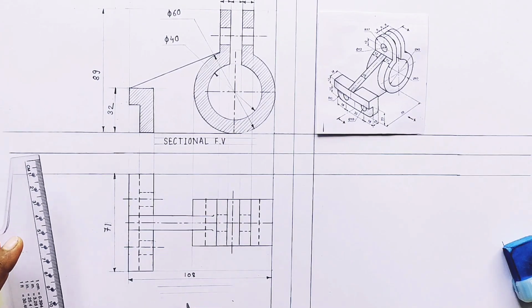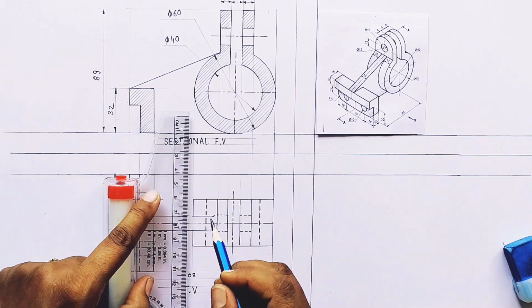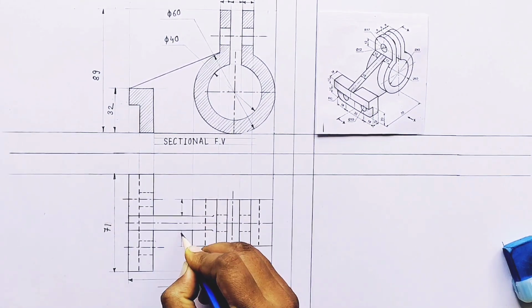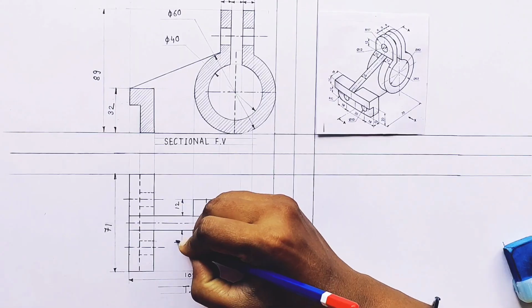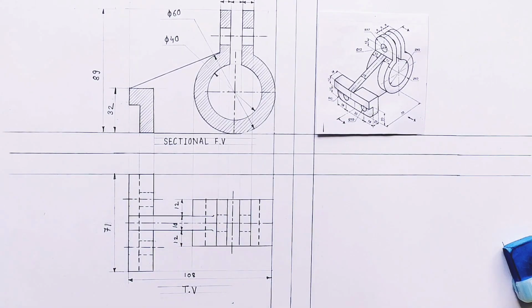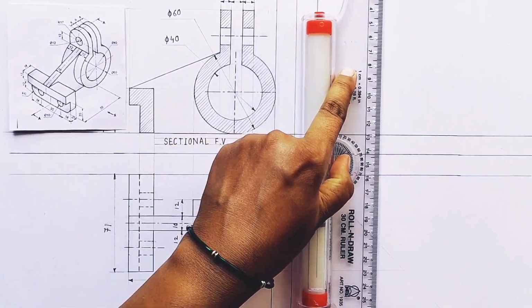I hope you understand the basic concept of sectional orthographic projection. So practice drawing different objects so you can score full marks in the exam. That's it for the top view. Then next, move towards the side view.